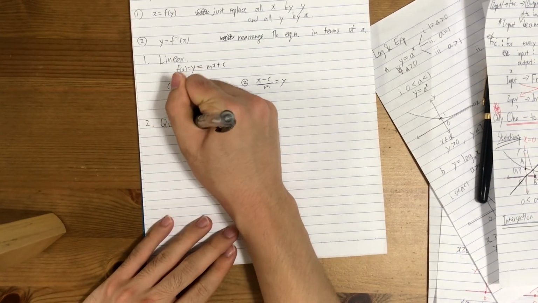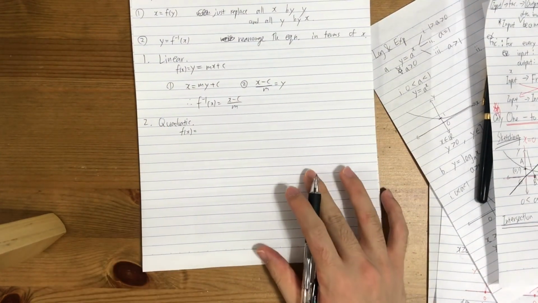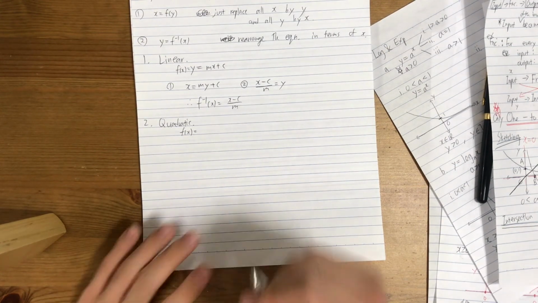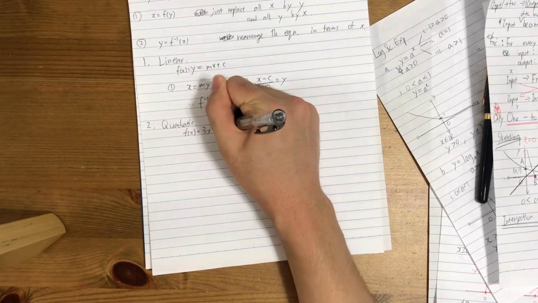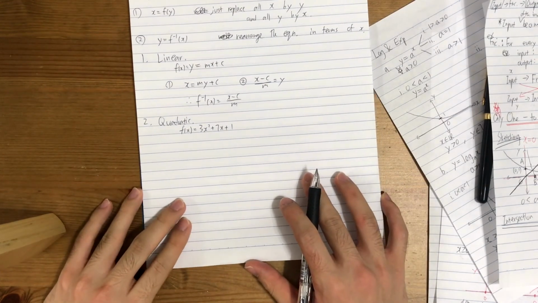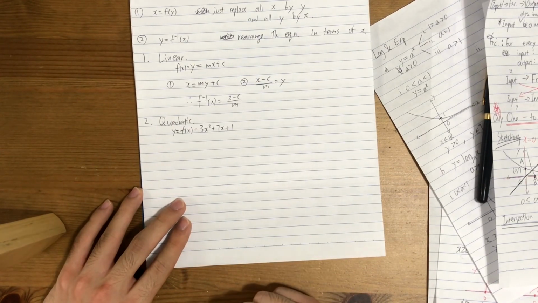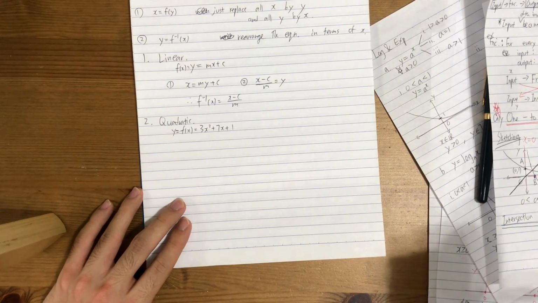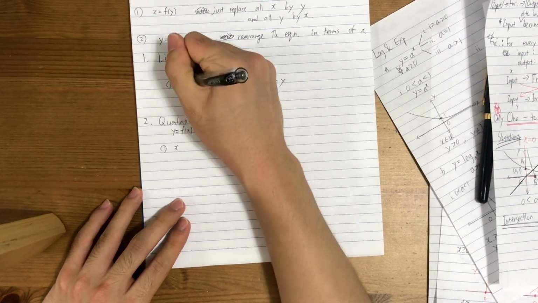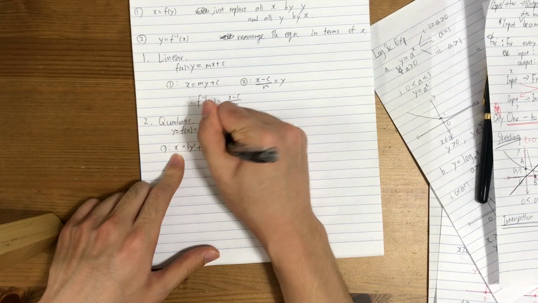I'm not going to use a general quadratic formula because if I introduce too many variables, it will be more confusing. So I'll give you an example. Let's say we have an equation like this, so y equals this. Then, again, just replace all x by y and all y by x. So using the first step, x equals 3y squared plus 7y plus 1.